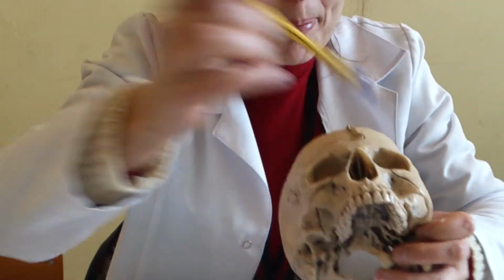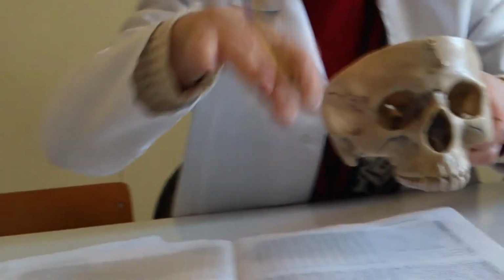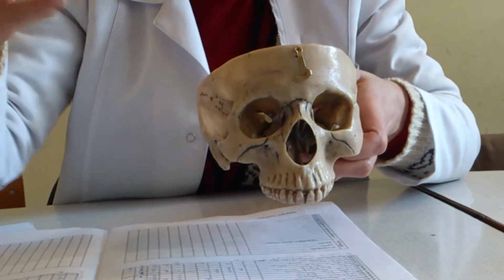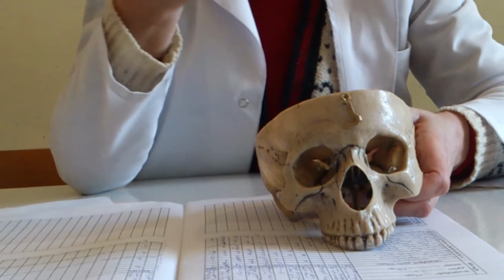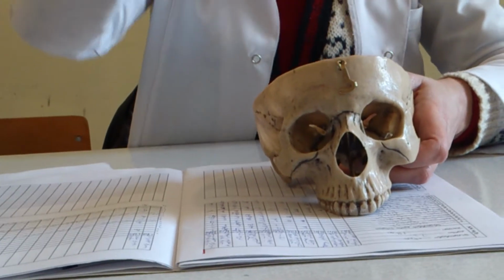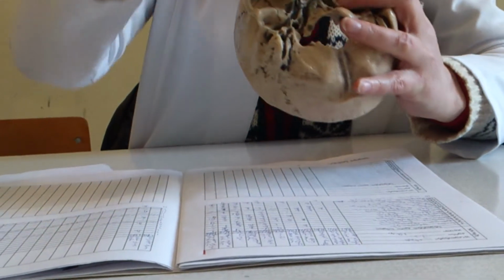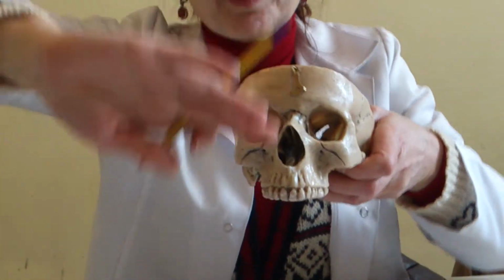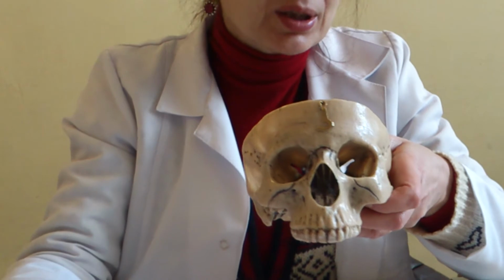I'm showing you the upper side of the palate. The floor of the nasal cavity is formed by the palate. In a living person the palate is hard together with soft, but on the skull you have only the hard palate, whose upper side is the floor of the nasal cavity.